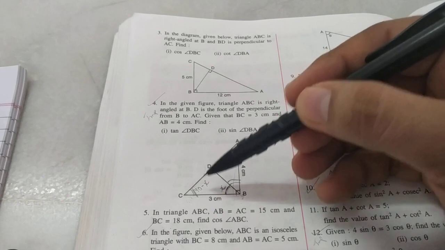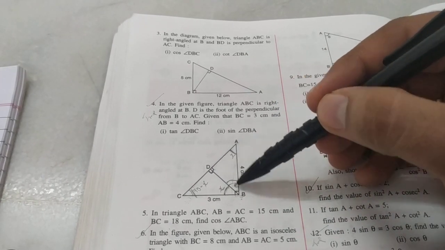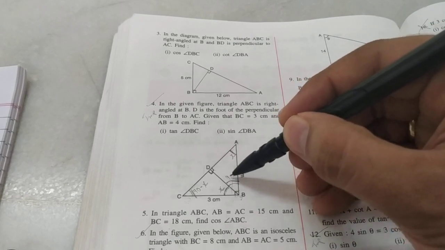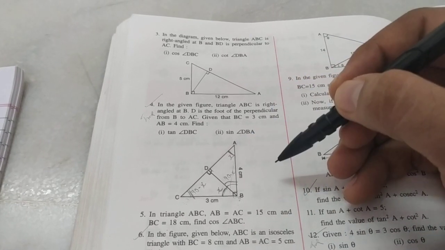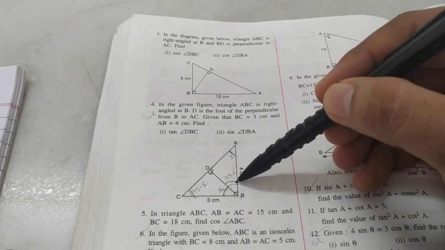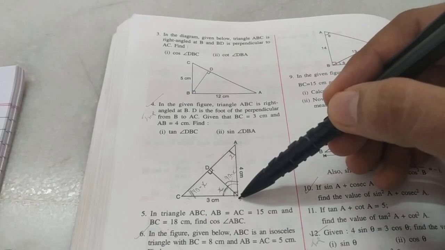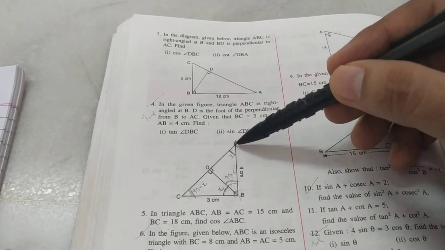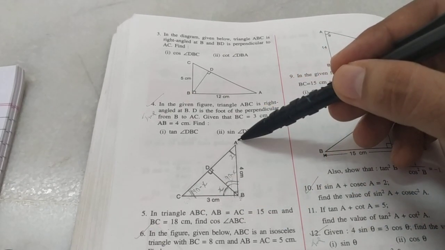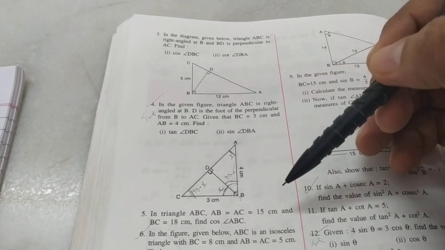Yeah, angle C is 90 minus x, and if you do angle sum property in this triangle, even this is 90 minus x. So instead of finding sine of this, we can first find sine of angle C, and sine of angle C is opposite upon hypotenuse, that is 4 upon 5. That means sine of angle this is also 4 upon 5.